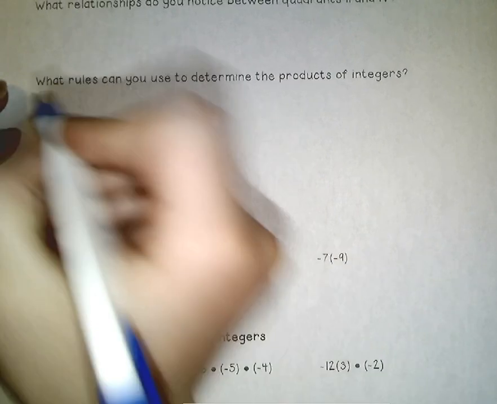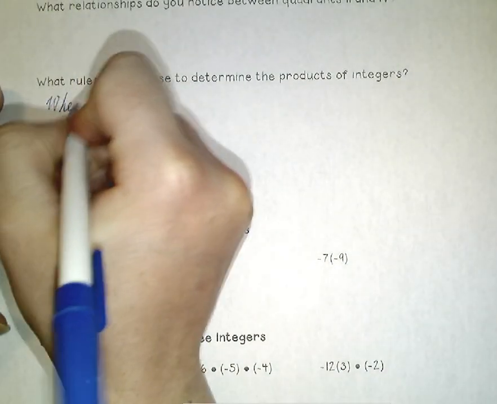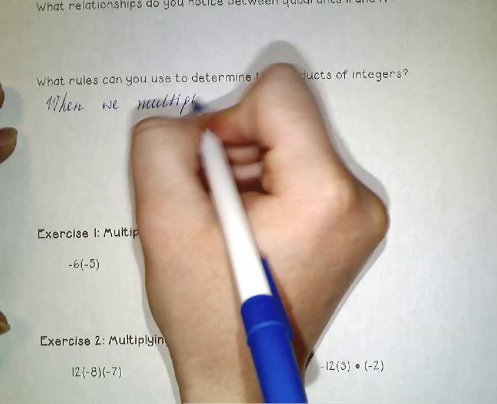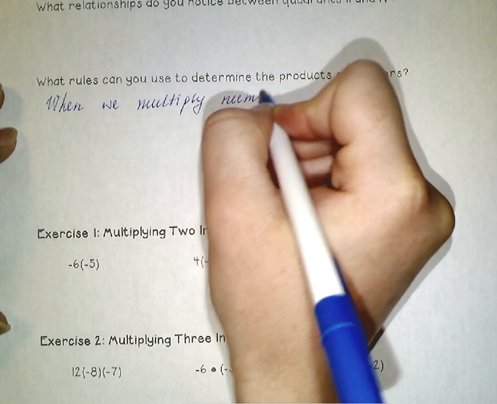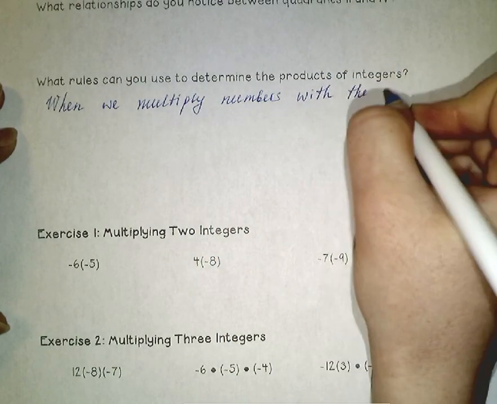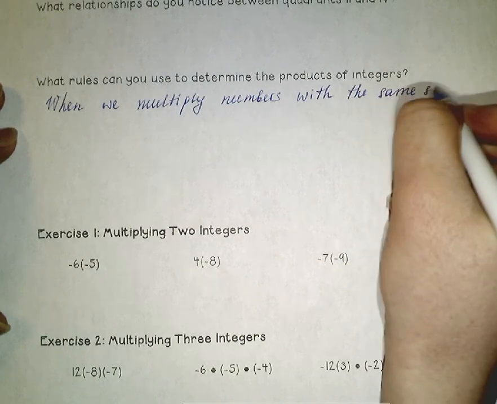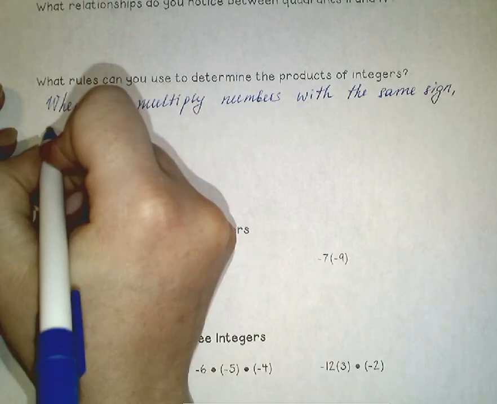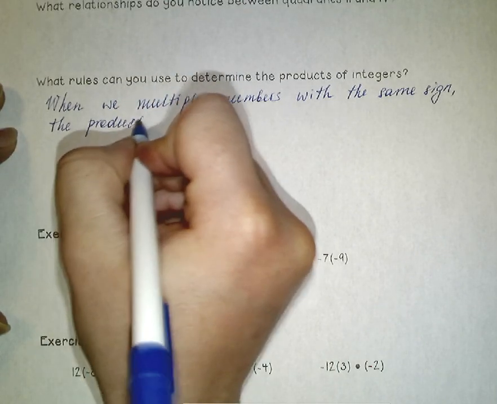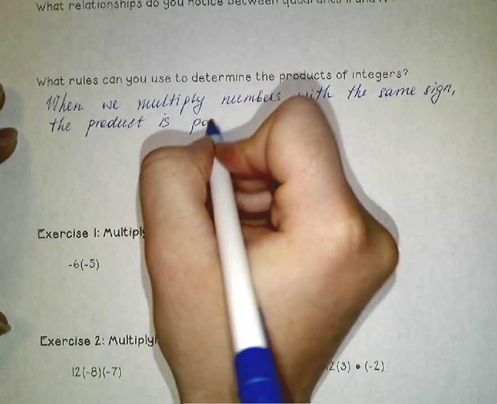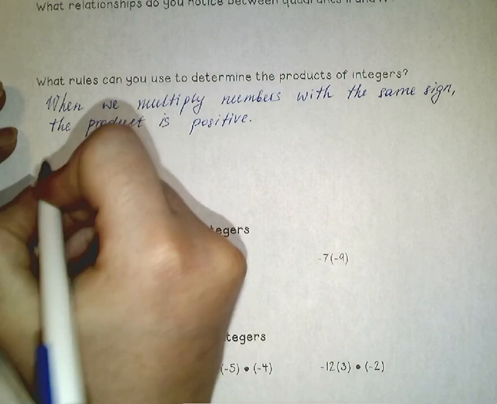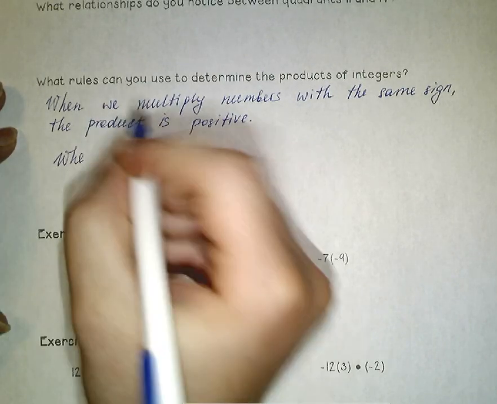When we multiply numbers with the same sign, the product is positive. When we multiply numbers with different signs, the product is negative.